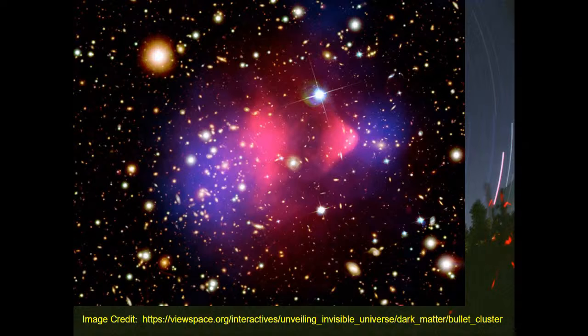6 to 8 years ago, astronomers observed the so-called bullet cluster, where two clusters of galaxies collided. And here, what you see in the reddish image, of course, these colors are artificially introduced by astronomers so as to describe what they are talking about.